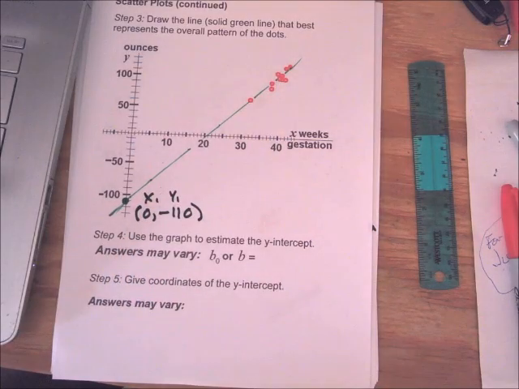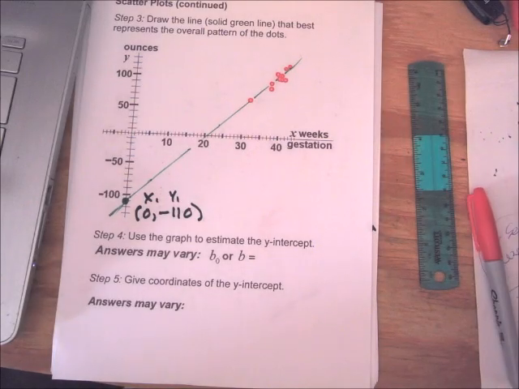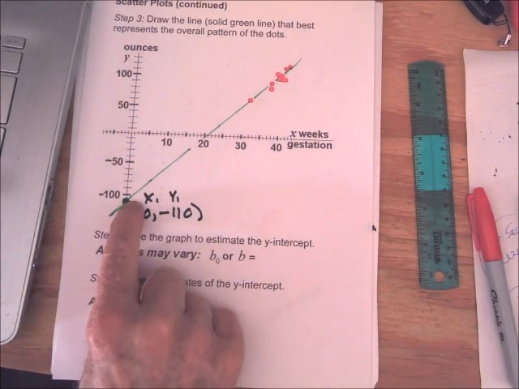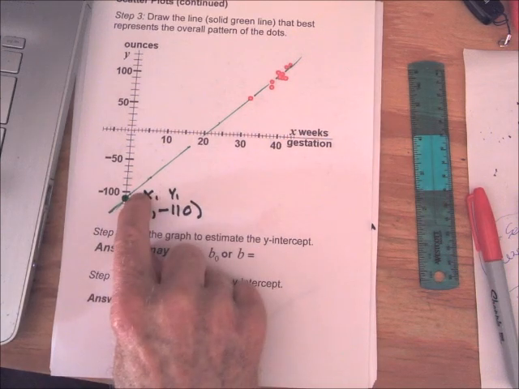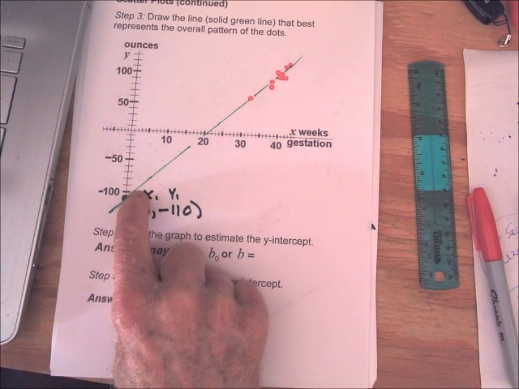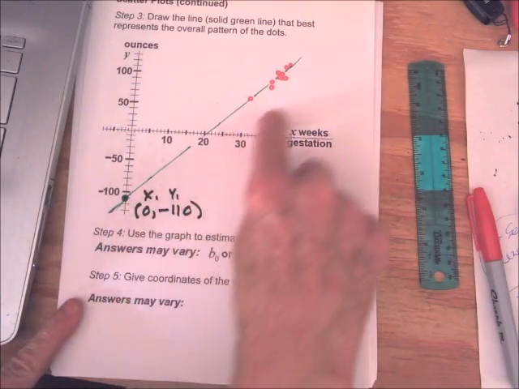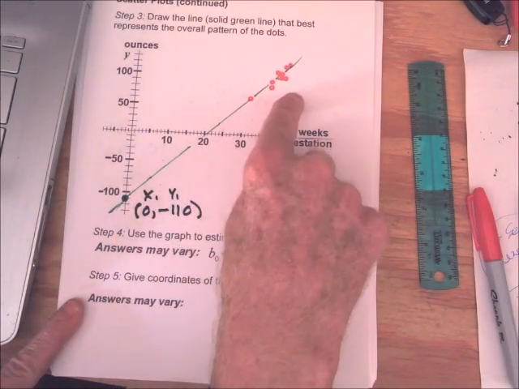And then we'd like to compute the slope in order to write down the equation. For a second point, I like to pick a point that is not too close to the y-intercept, because if you pick two points that are close together, then a small error here would result possibly in a larger error up here.